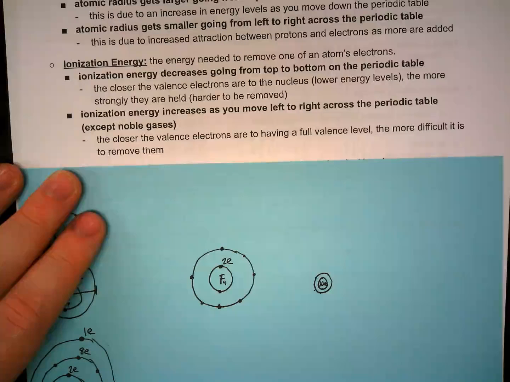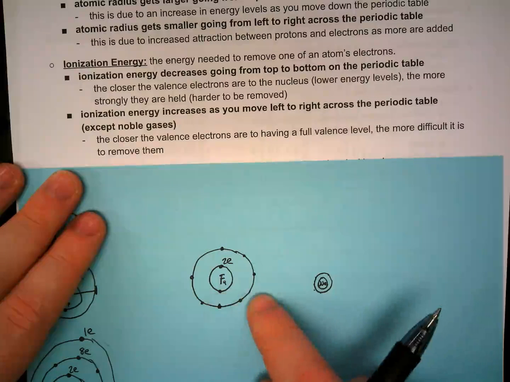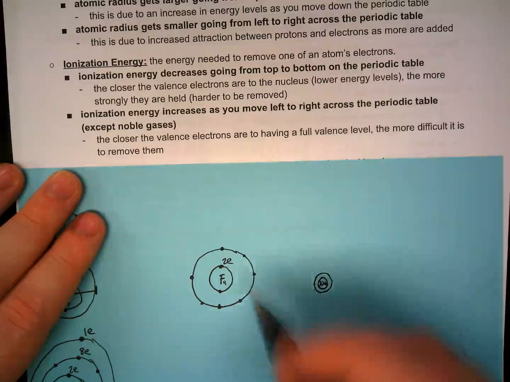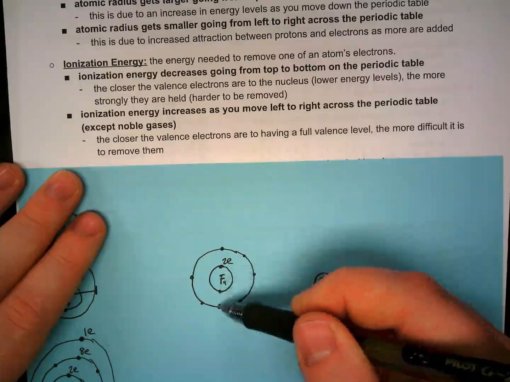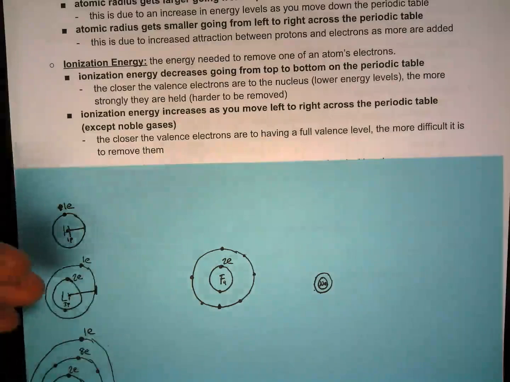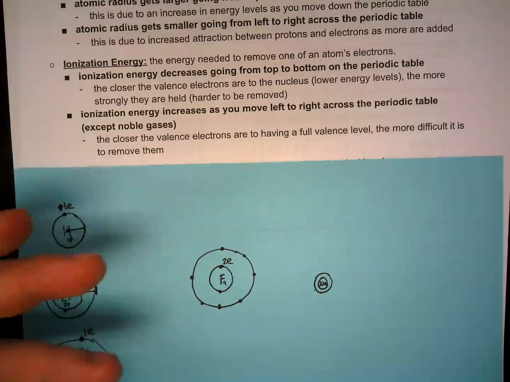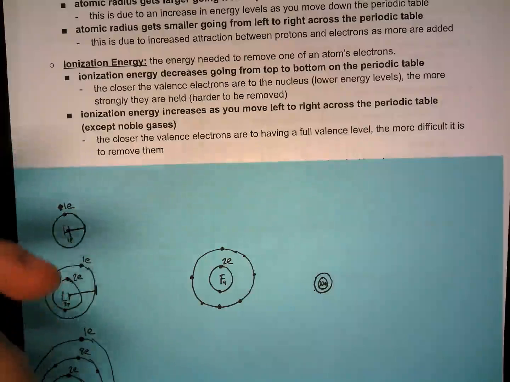So because it's that close to becoming stable by gaining something, you need a whole lot of energy to break all these guys up. Think about this too, is the fact that you have all these forces between the electrons and the protons. And because there's just more protons and electrons, you just, by virtue of that, need more energy in order to break that apart.